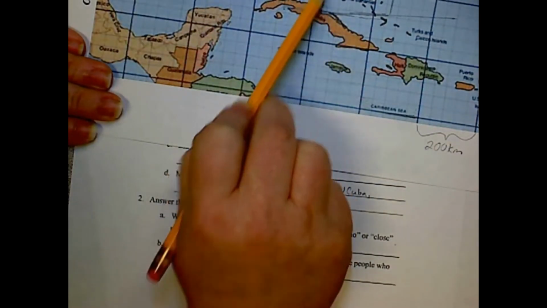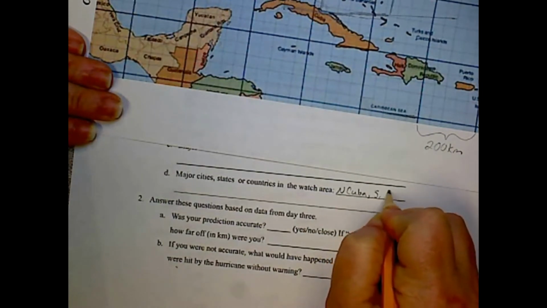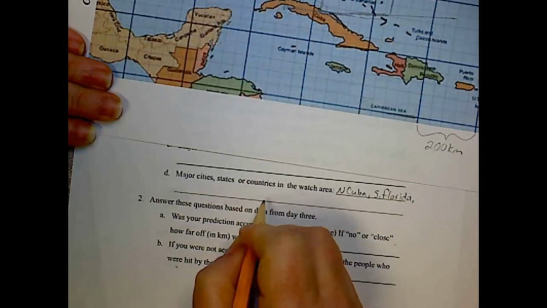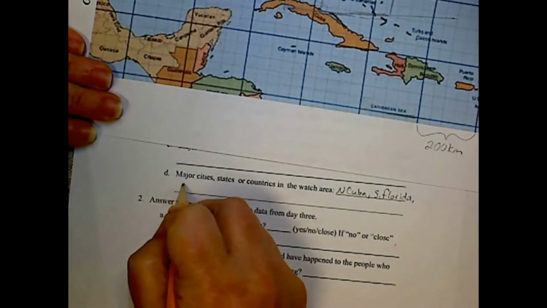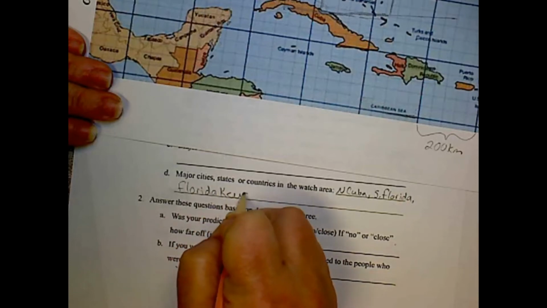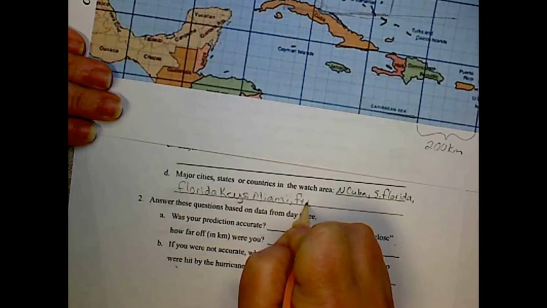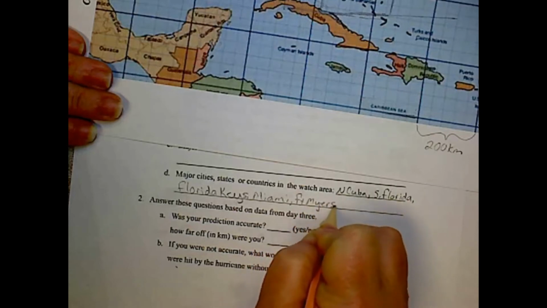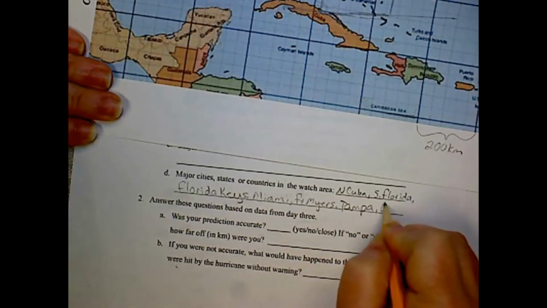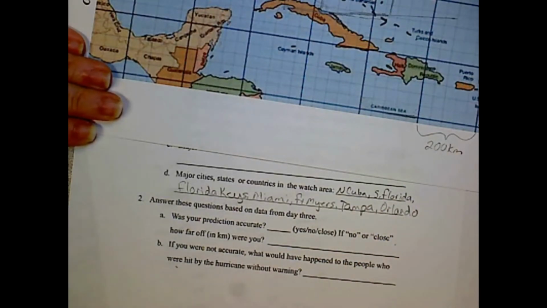The Bahamas are still in the warning, as is Bermuda. So we're going to go South Florida. Our major cities are going to be Florida Keys, Miami, Fort Myers, Tampa, Orlando for our major cities.